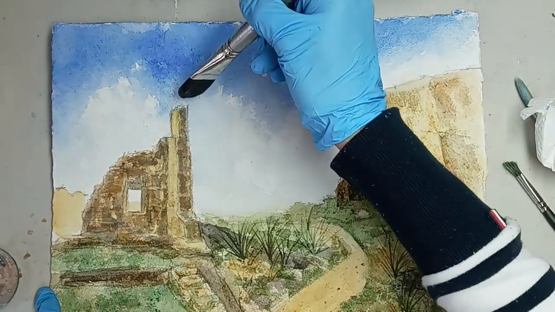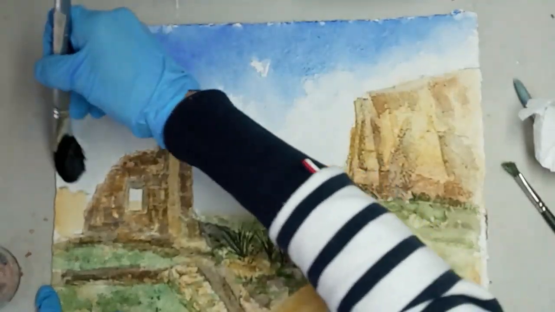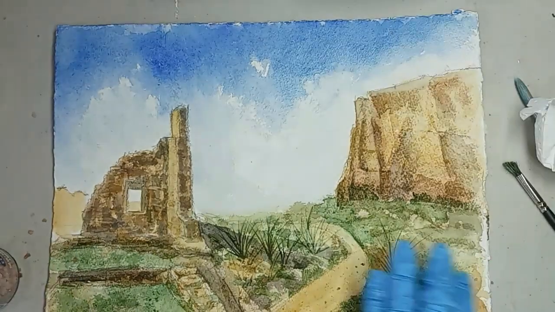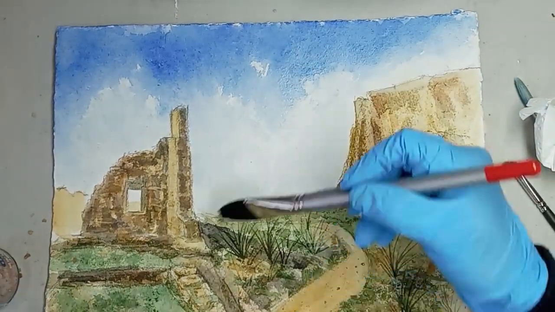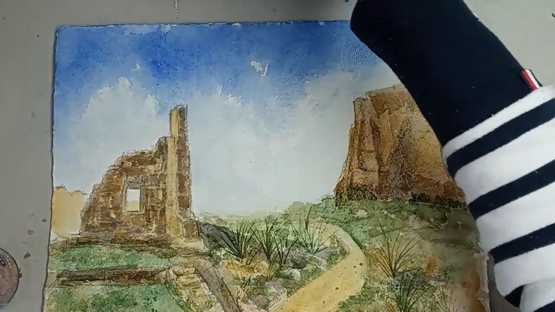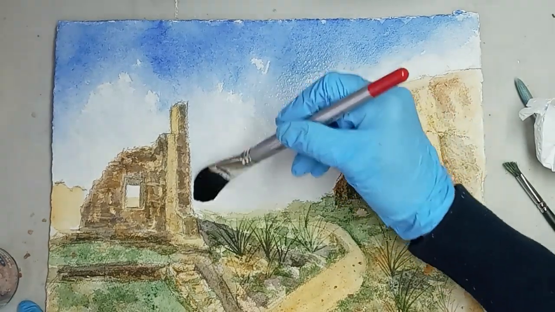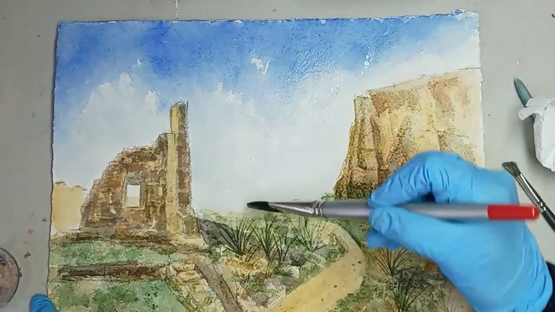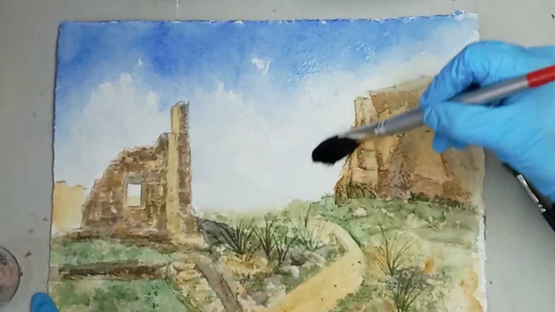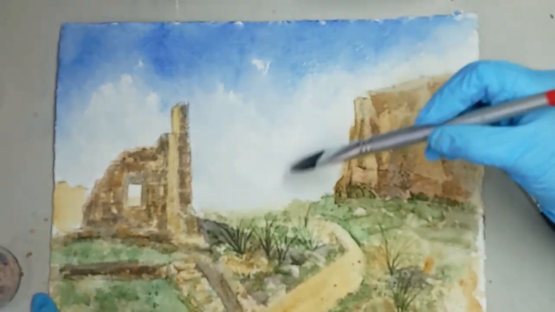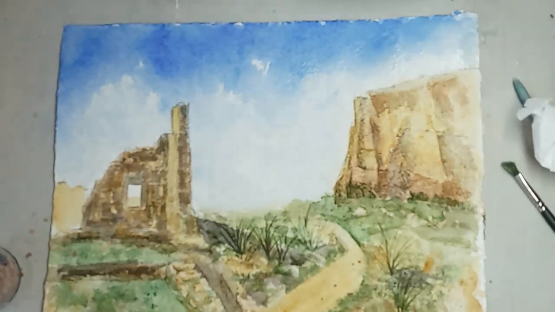I do want hard edges, I just don't want them to compete with my vegetation on the ground. So this is more or less, we can call this a unifying wash, just to integrate the sky.